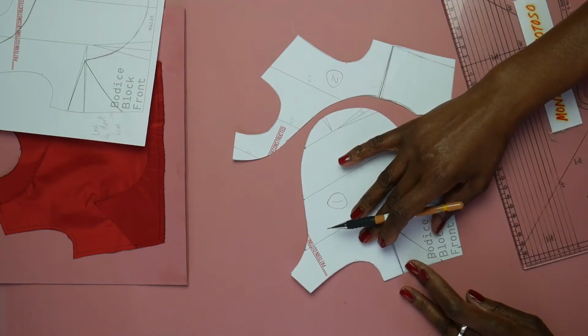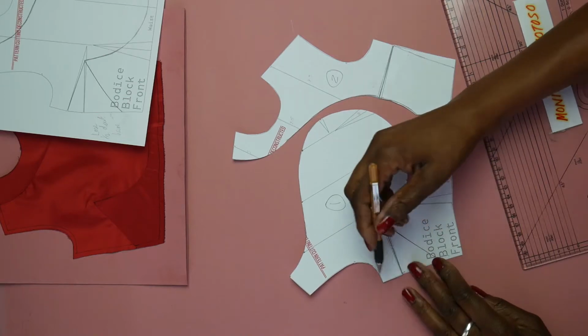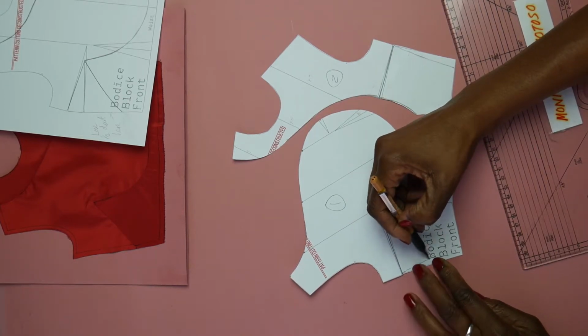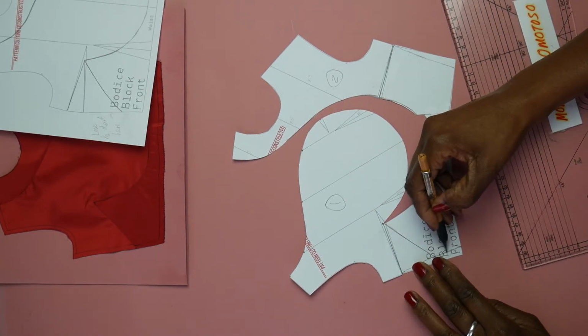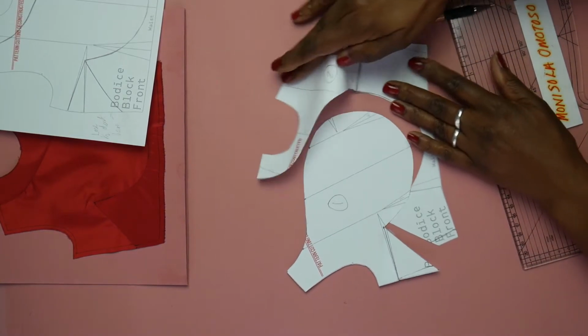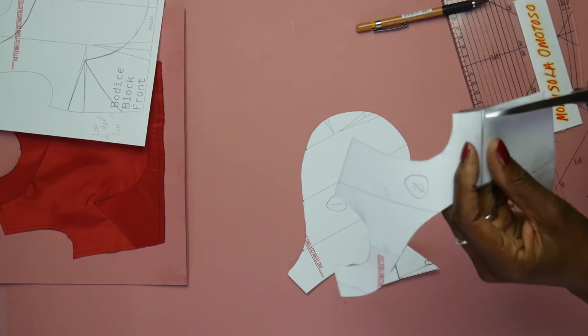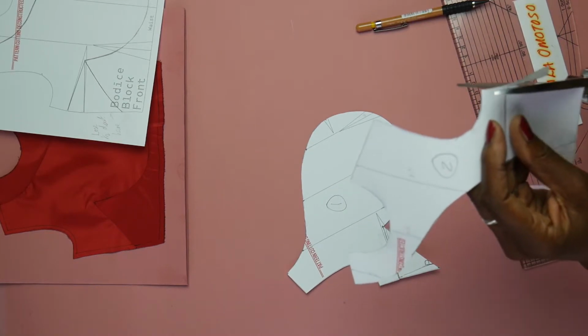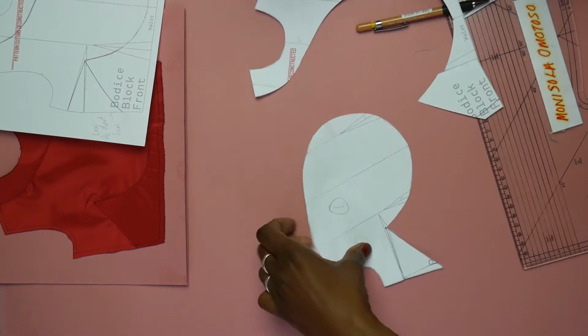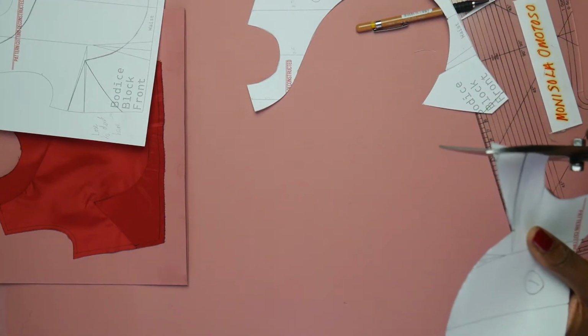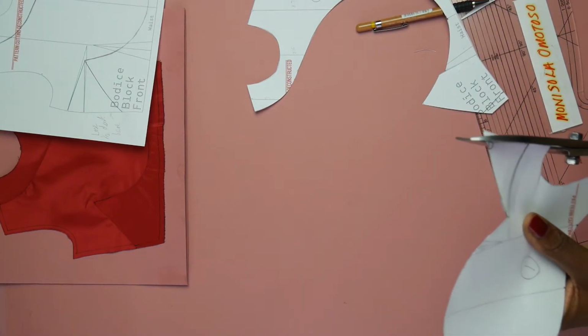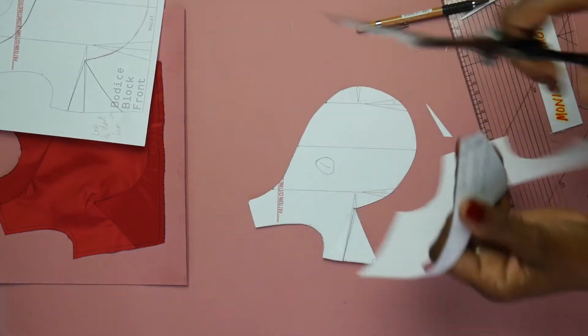Put those back together and then draw the line in. Okay, now trim this off here. And do the same on this side, and there.